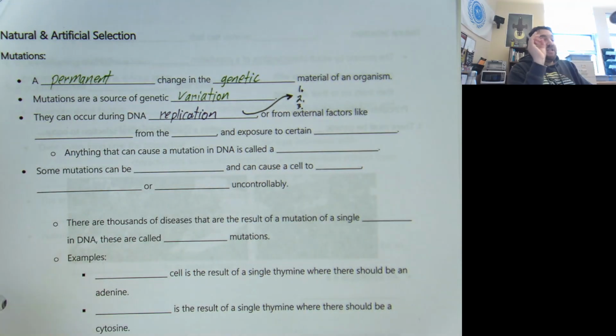So if you recall, your DNA, the thing that makes you, all comes down to the order in which your nitrogenous bases are given to you.